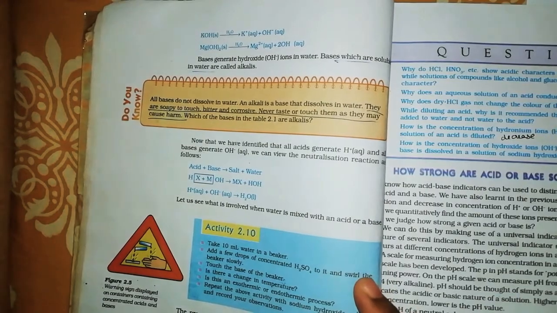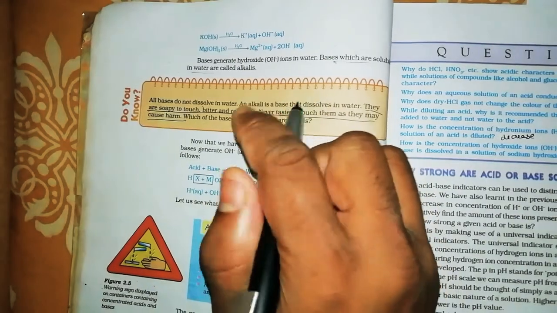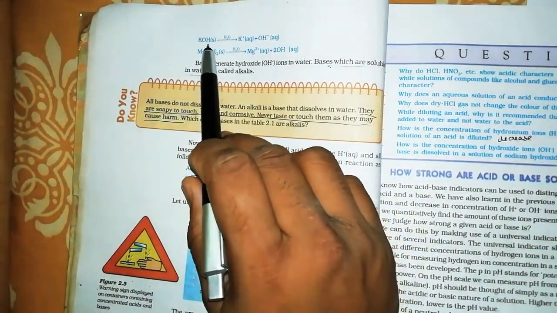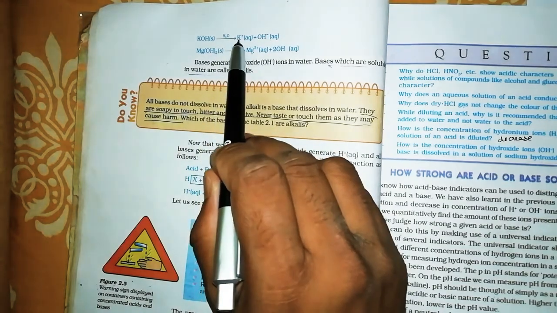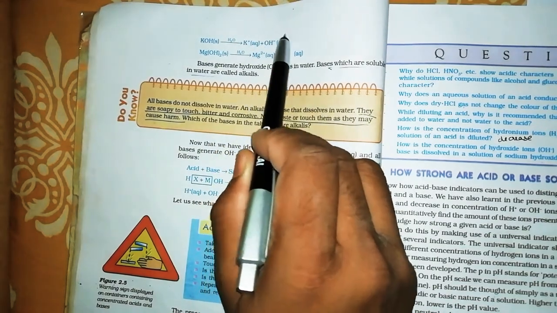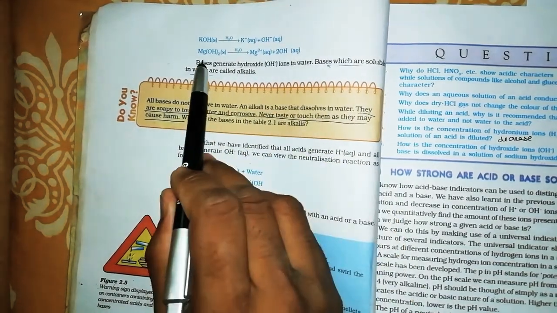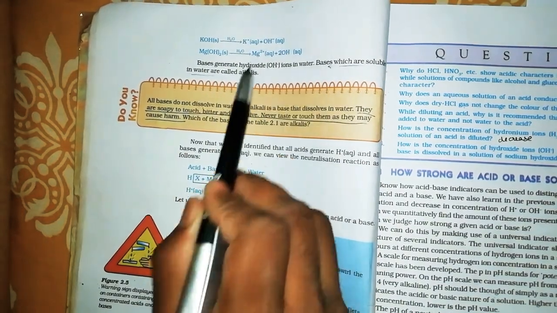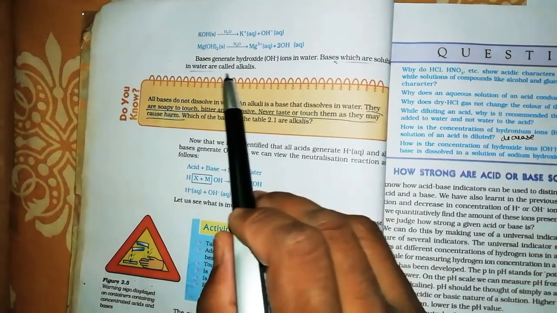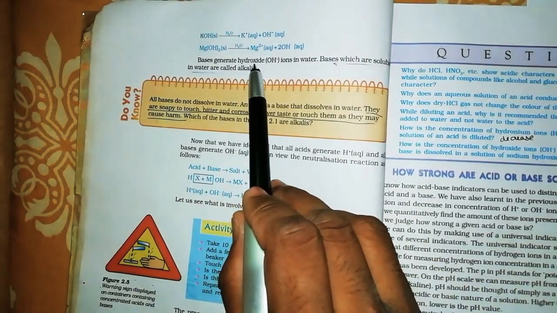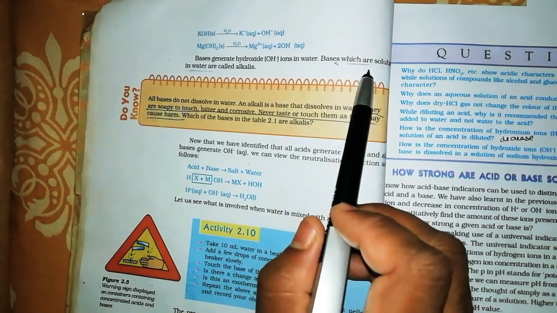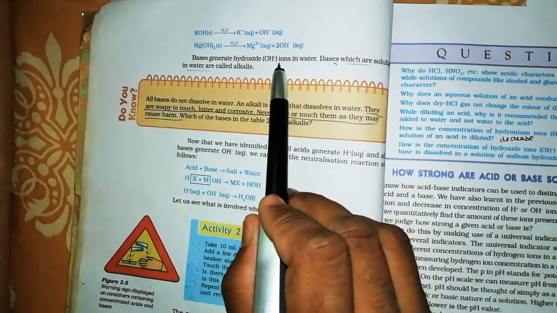Turn to page 24, and you can see some more examples given here. When potassium hydroxide is mixed with water, it produces K+ and OH- ions, hydroxide ions. Magnesium hydroxide mixed with water produces OH- ions. So a base always generates OH- ions in water. When it is mixed with water, it always produces OH- ions.